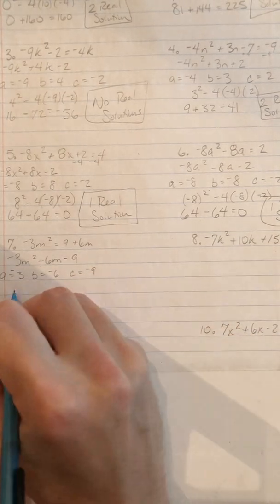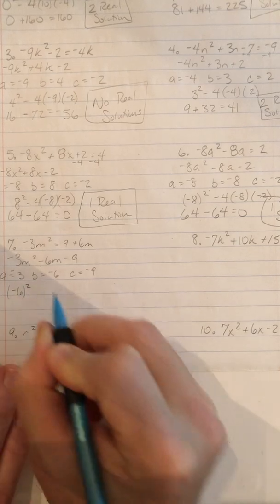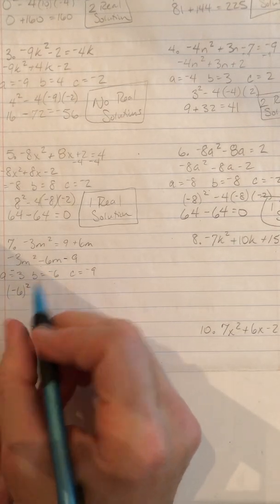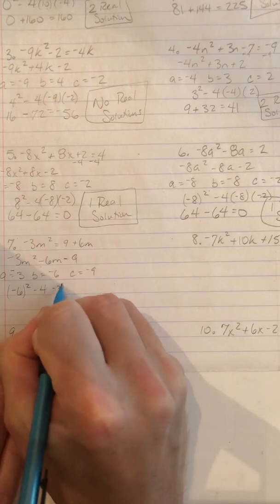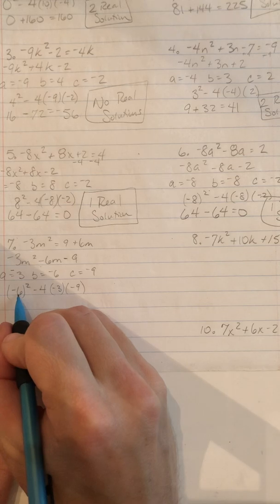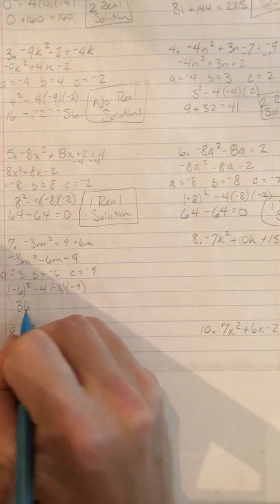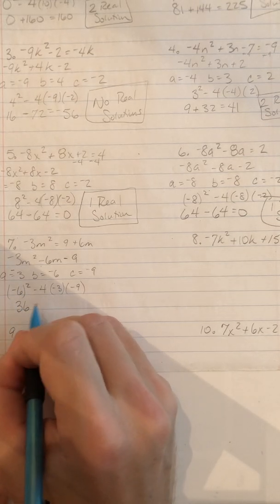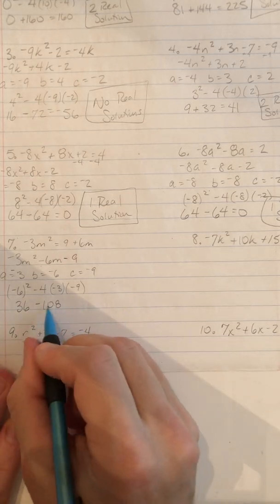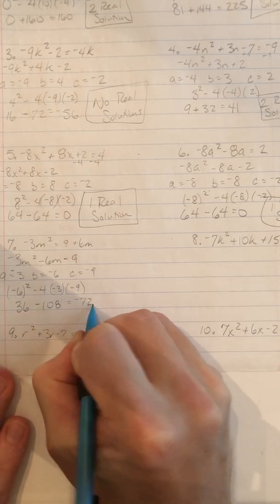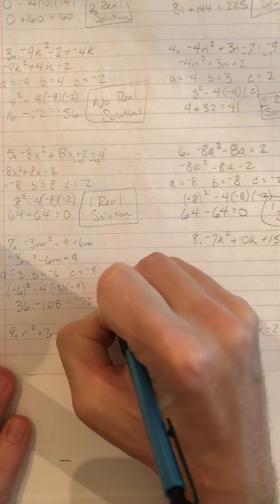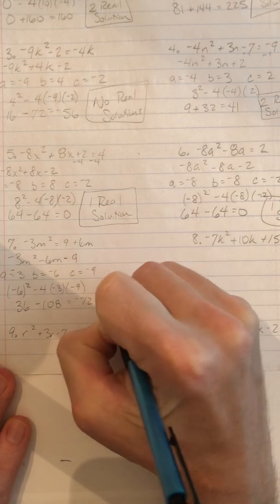All right, let's plug into what we know. I got negative 6 squared. So again, that b, the whole thing is squared. So the negative is also squared. Minus 4 times a times c. All right, so now I got negative 6 times negative 6 gives me a positive 36. And then I get minus 108. So 36 minus 108 gives me a negative 72. I know if I get a negative number for my discriminant that I have no real solutions.